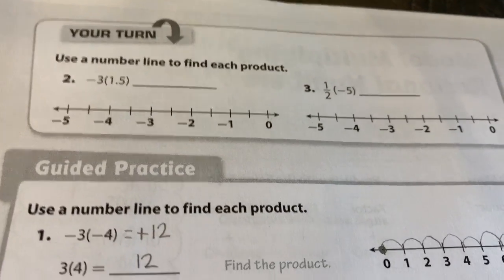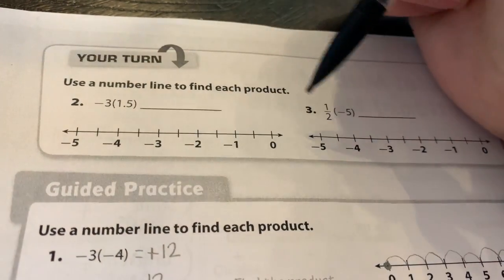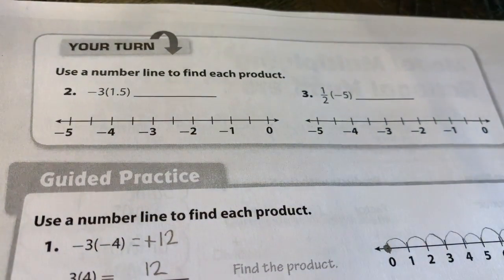So for your turn, let's pause and you guys try these two. You can use a number line, but I also would like you to at least give the rules a shot. Okay?